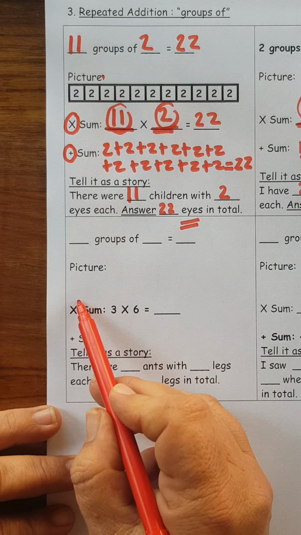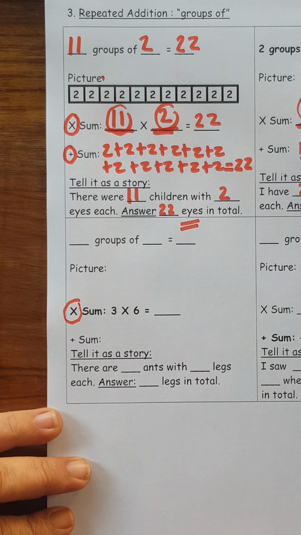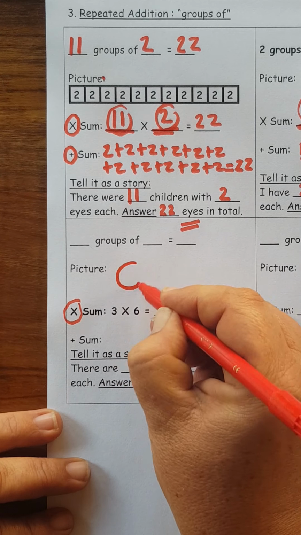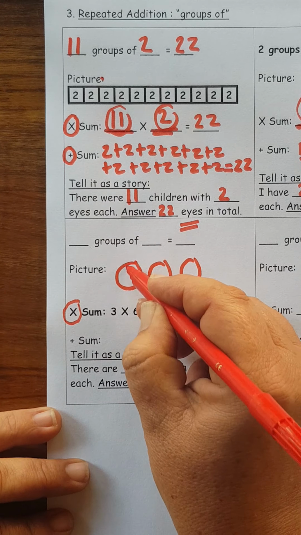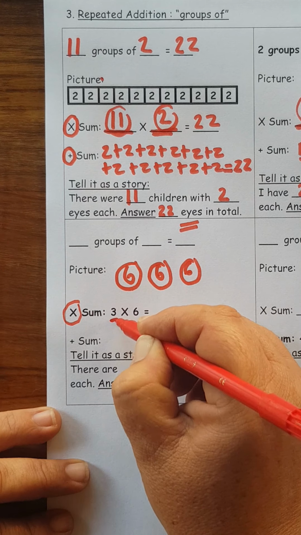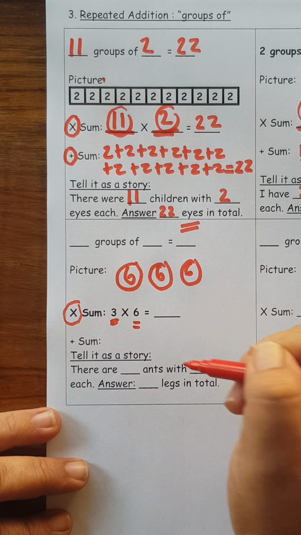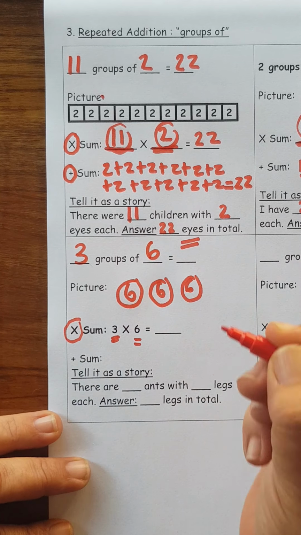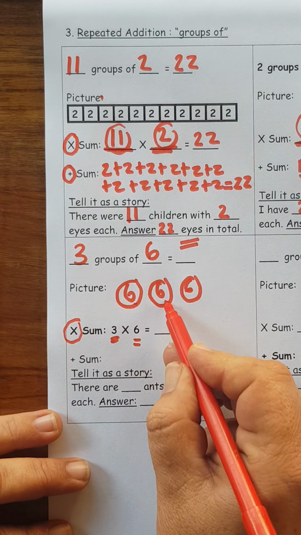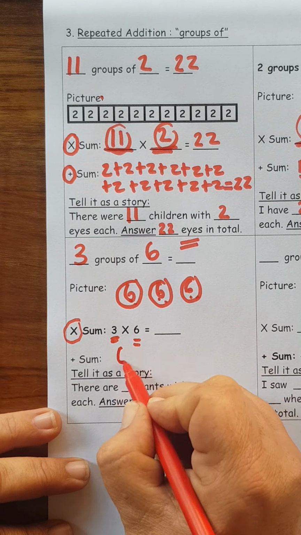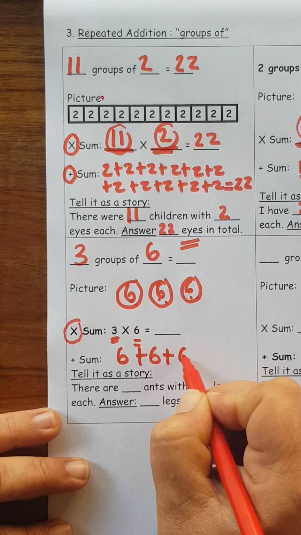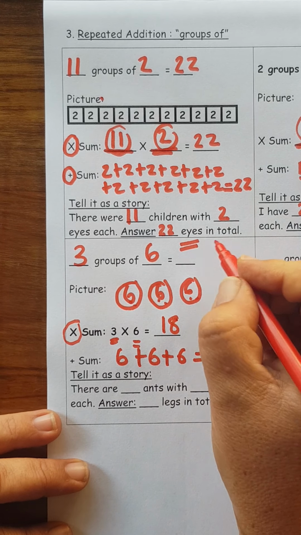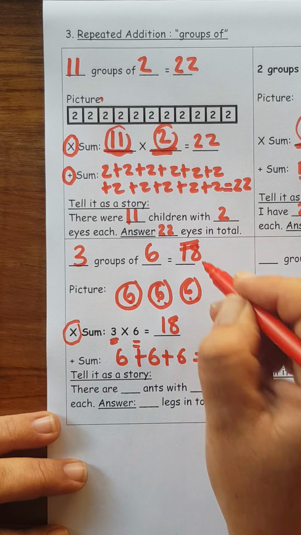My clue has been given with my times sum. It says 3 times 6, which means it's 3 groups with 6 inside, because the first number is the number of groups and the second number is what's inside the groups. So there's 3 groups of 6. So that means I'm adding 6 together 1, 2, 3 times. 6 plus 6 plus 6 is 18. So 3 times 6 is 18, and 3 groups of 6 is 18.